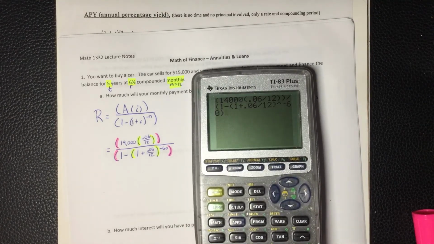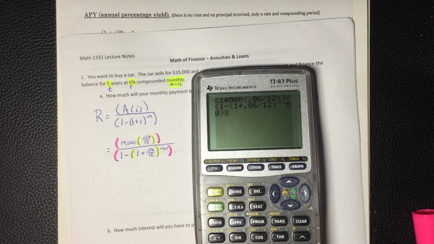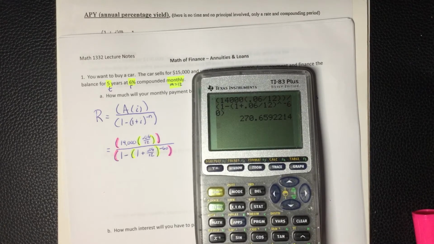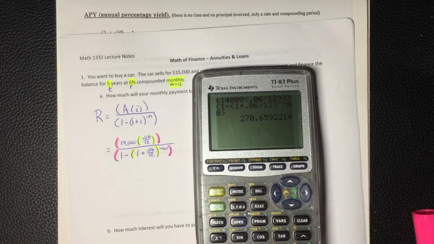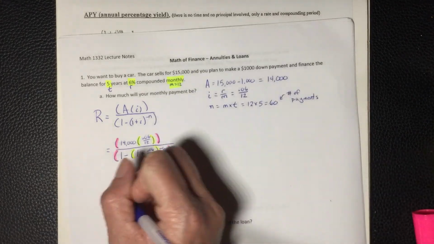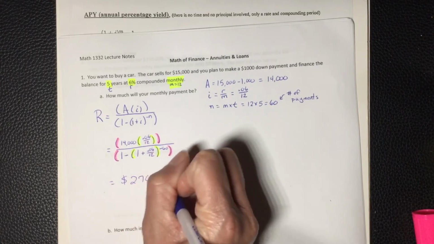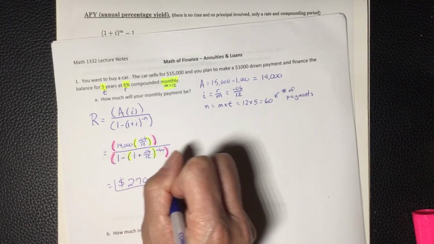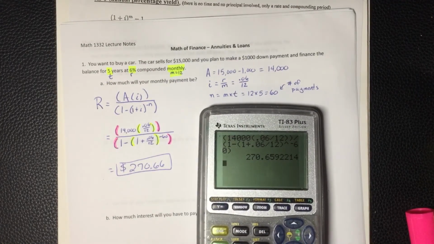If you do this and you get an error or an overflow error, this usually means you missed a parenthesis, so you don't have the same number of opening and closing parentheses. Now keep in mind this is a car payment, so that looks like a reasonable value. We're going to round this to 66 cents. So our monthly payment will be $270.66. And so that seems like a fairly reasonable amount for a car payment.